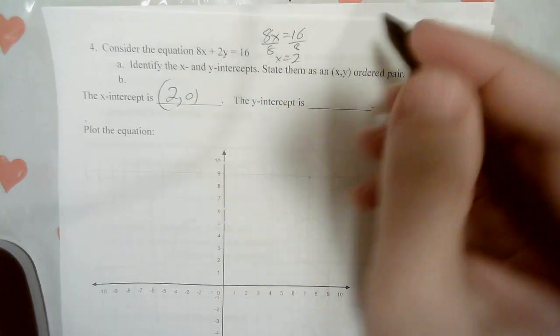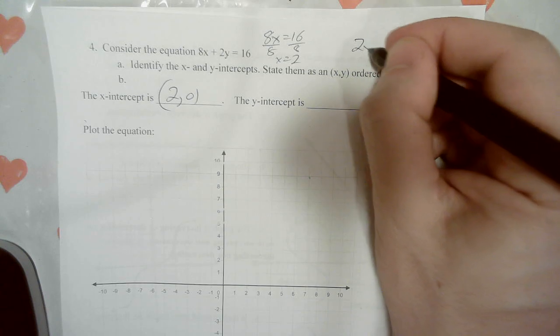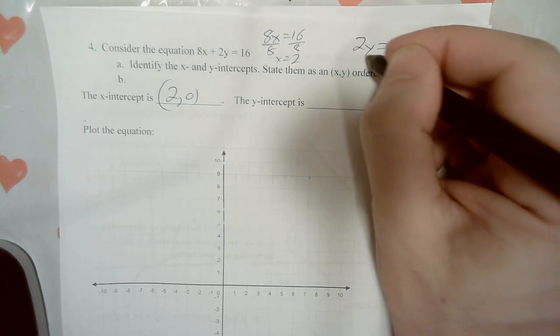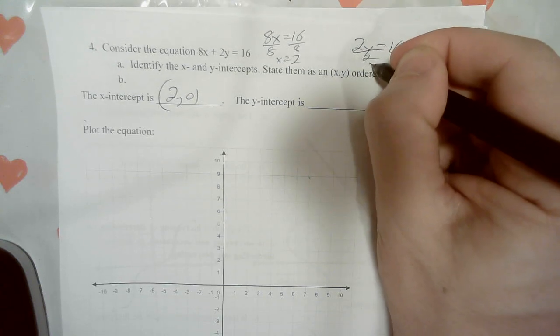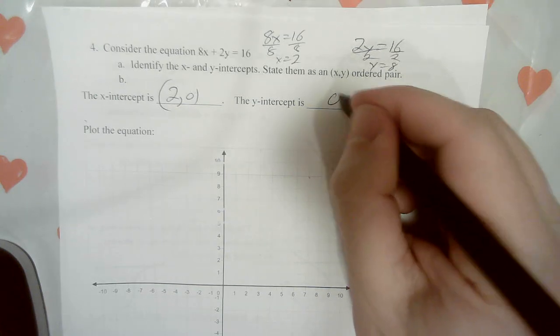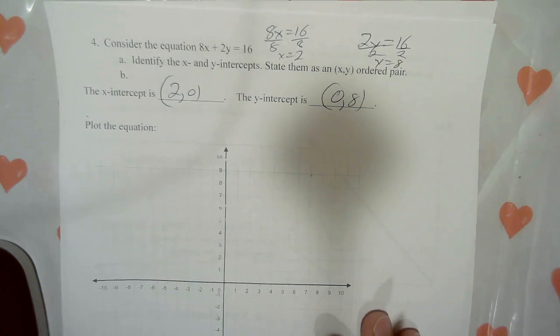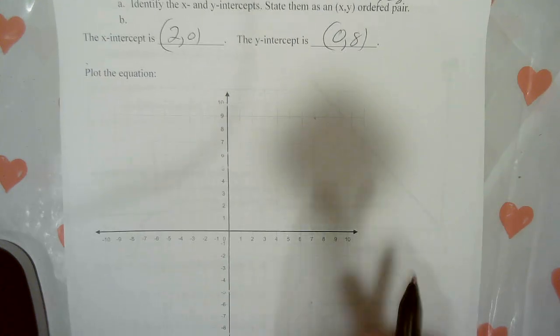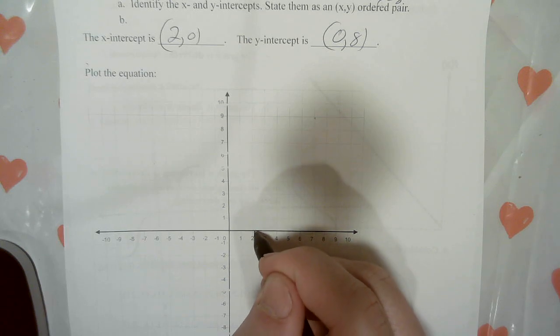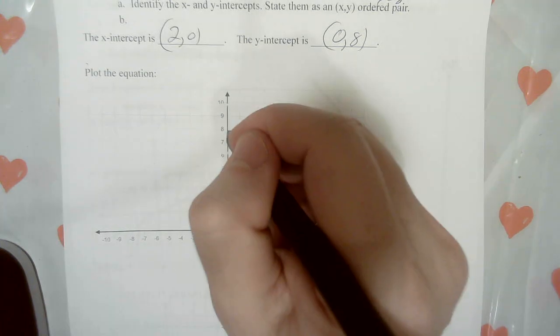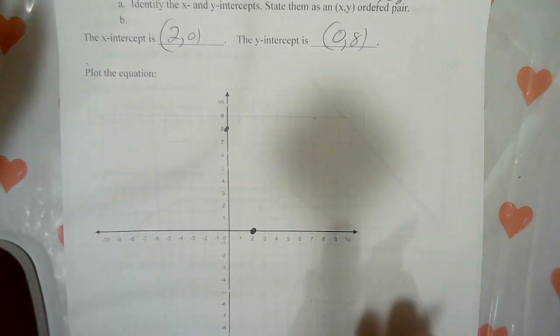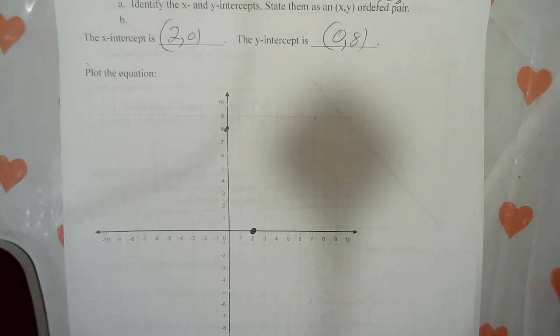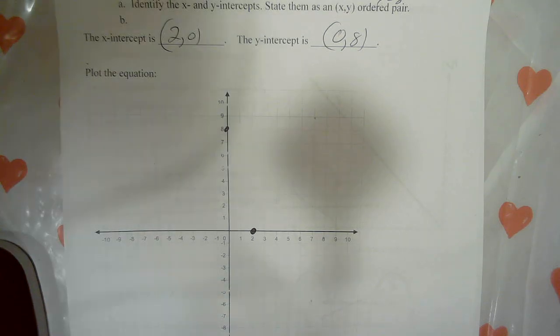Let's do the same for y. Set x to 0, so I have 2y equals 16. Divide by 2, y equals 8. (0, 8). Plot the equation. So now when we plot this, we're going to plot the 2 points. I'm going to plot (2, 0) and (0, 8).